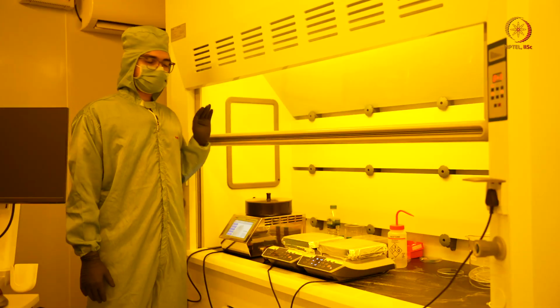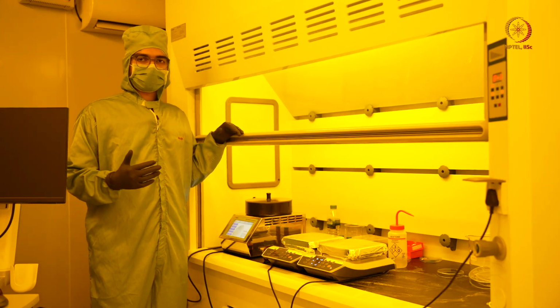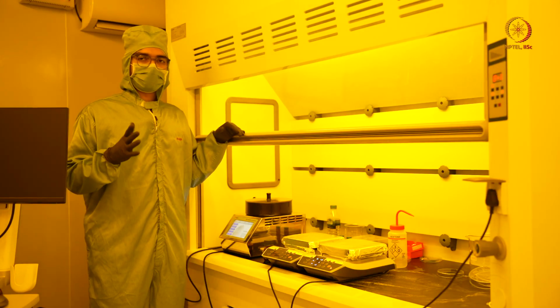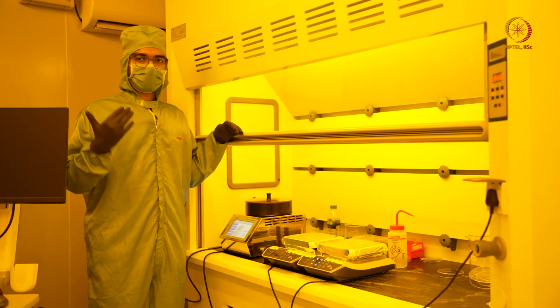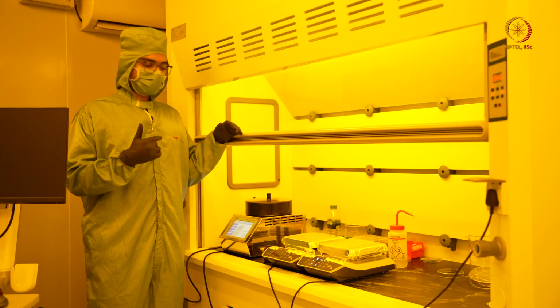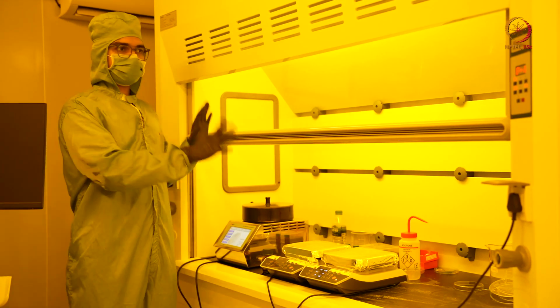Now this is the fume hood where we have to do the spin coating of the photoresist. Photoresist is a hazardous material, reported to be carcinogenic. So we need to take enough precautions so that there is no health hazard to us. So this is the fume hood.